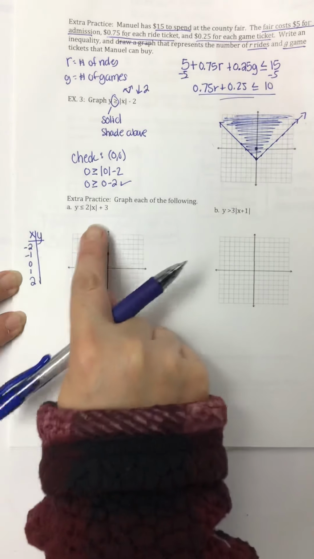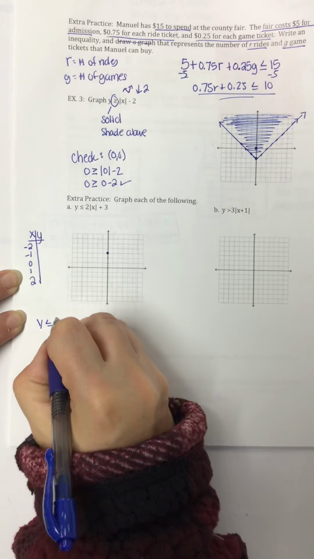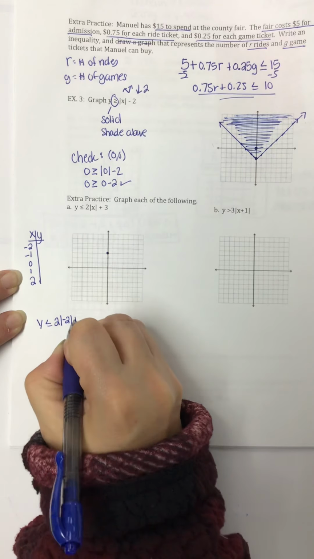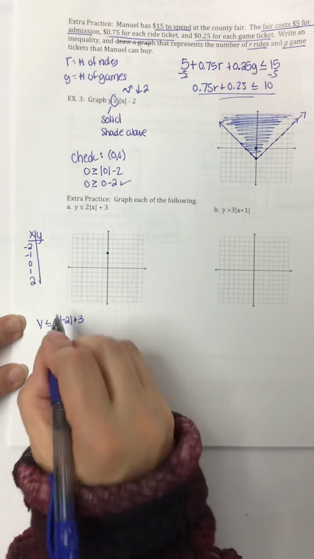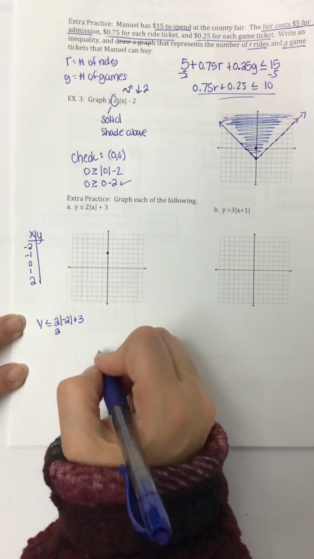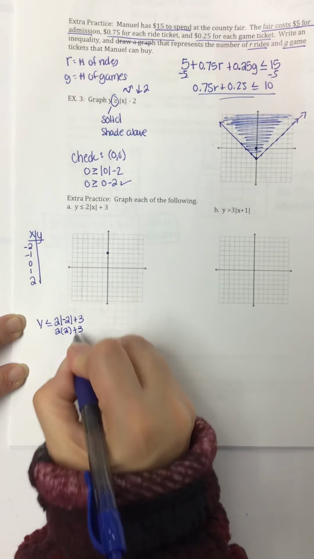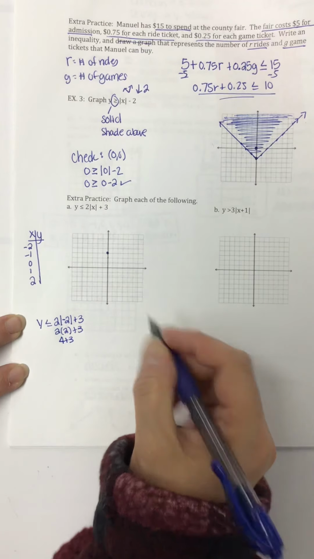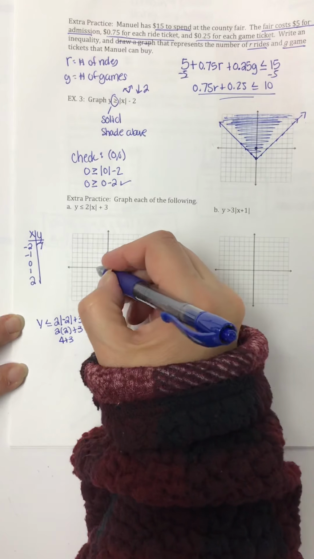If we plug in -2 here, we would have y is less than or equal to 2 times the absolute value of -2 plus 3. Well, the absolute value of -2 is what? So we would end up with 4 plus 3, wouldn't we? Which is 7. So I would go left 2, up 7.